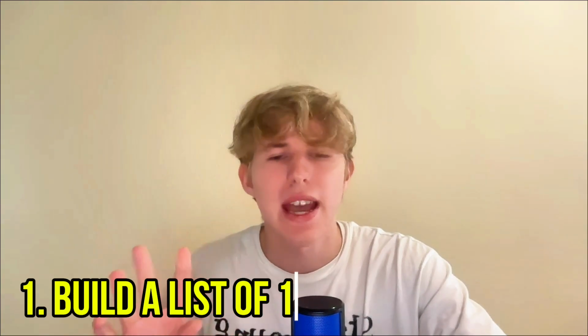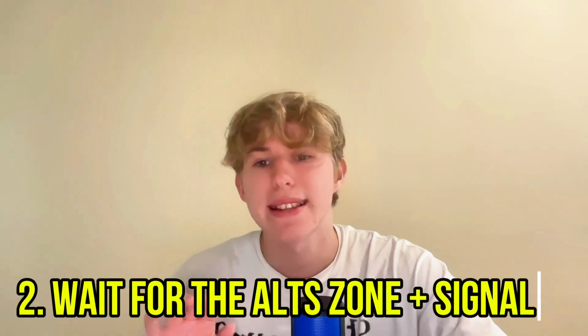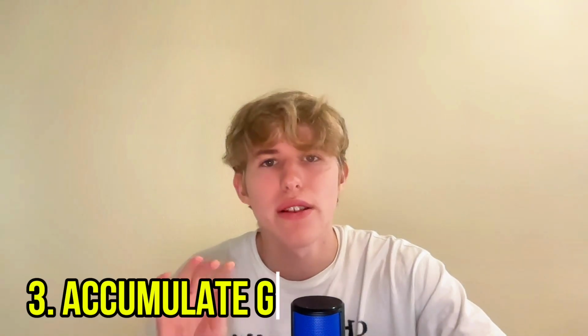Next really important part is how to use alts properly. Here's how I personally use it. Step 1. Build a list of 10 to 20 coins you believe in. Step 2. Wait for the alts discount and a signal. Important. You don't buy just because the coin entered the zone. You buy when alts prints a buy signal. Zone is undervaluation and signal is confirmation. You need both. Step 3. Accumulate gradually. Spot only, never futures. Step 4. Use the profit calculator. Plan your exits early.